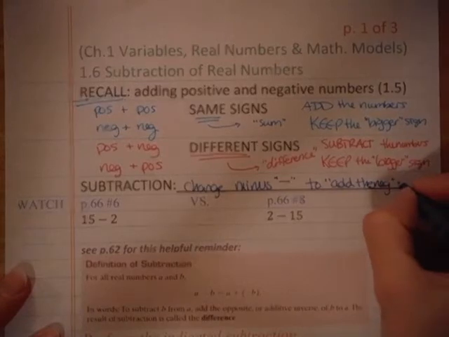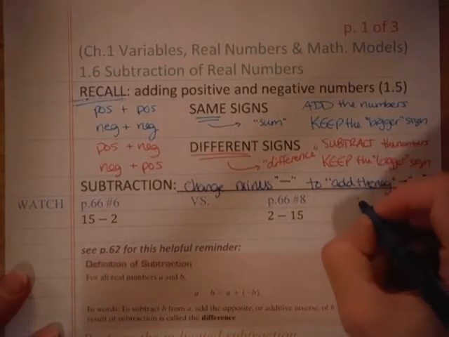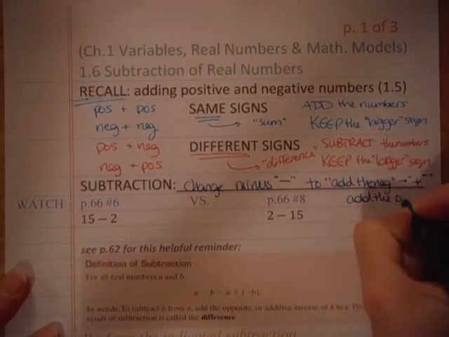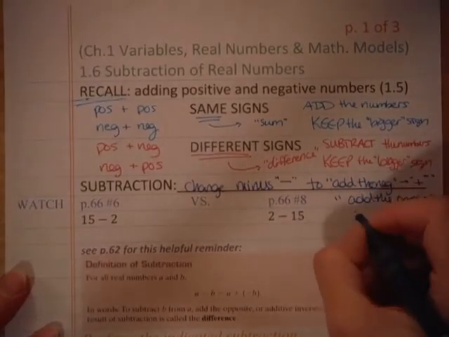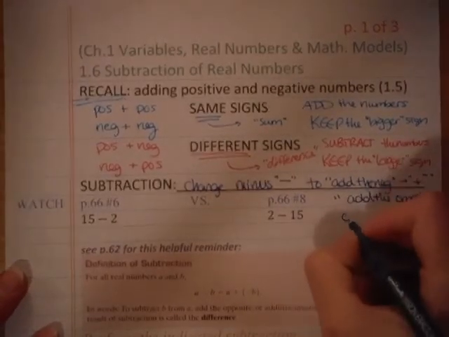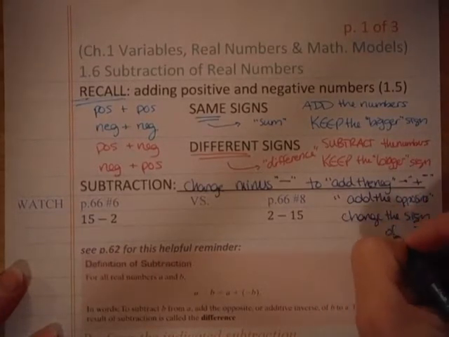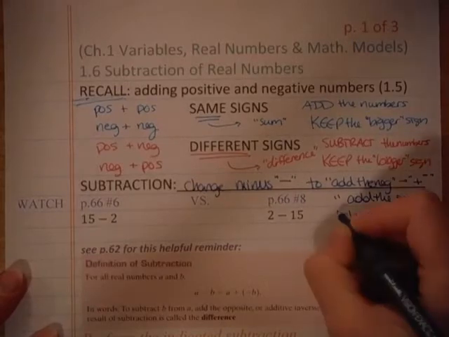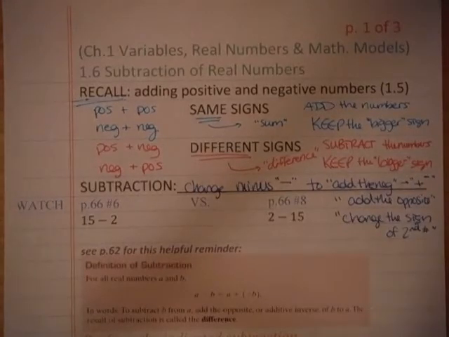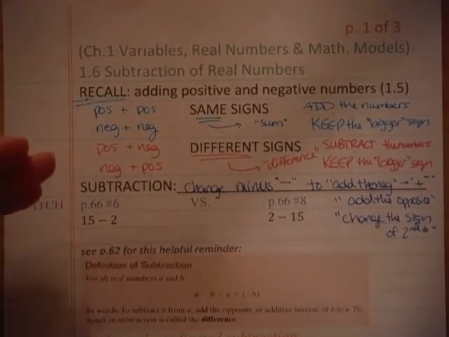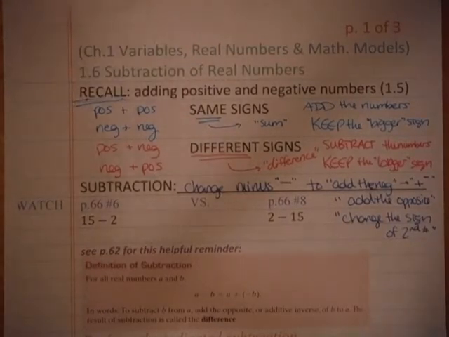So it becomes a plus the opposite. Or you could think of it in terms of changing the sign of the second number. There are all kinds of different ways to think about how to do the subtraction, but we're all doing the same thing. Now let me give you a quick example, and then a quick reasoning why, and then we'll look at the examples down at the bottom of this page.